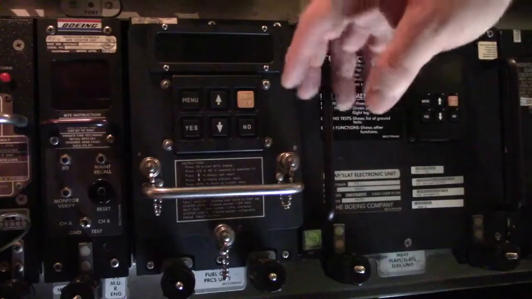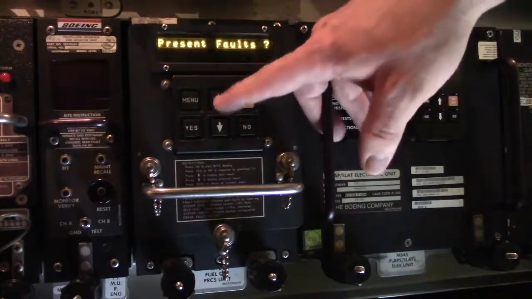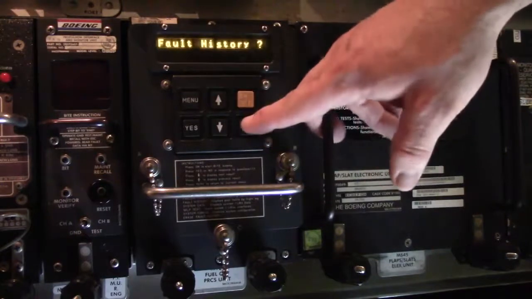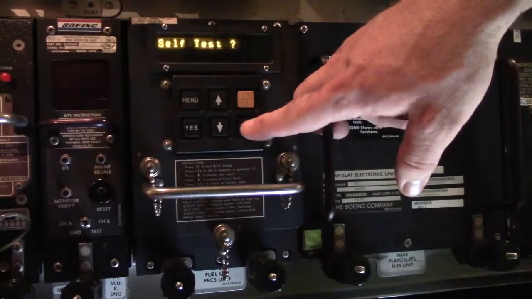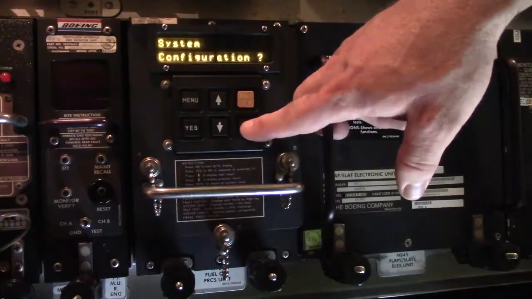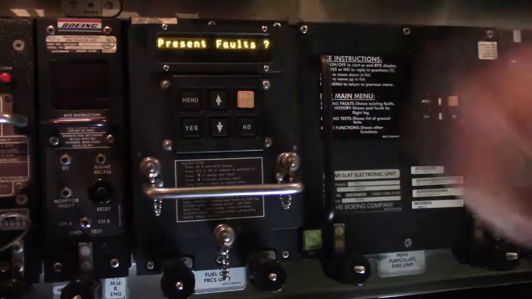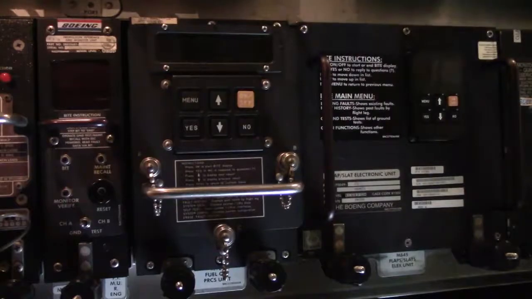There are two types of fuel quantity processors on the 767 fleet. This one is a Simmonds. When we turn on the display, we're going to be asked a question. Do you want to view the present faults? Do you want to view the fault history, system data, self-test, or system configuration? You're going to answer these questions using the yes or no buttons on your standard 6-button front face button. To turn the display off, simply press the on-off button again.